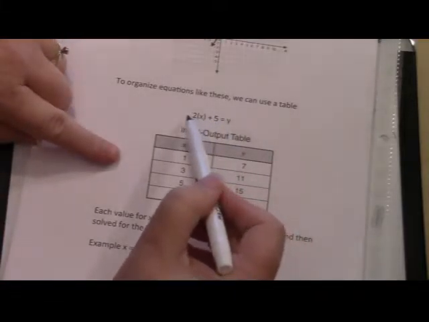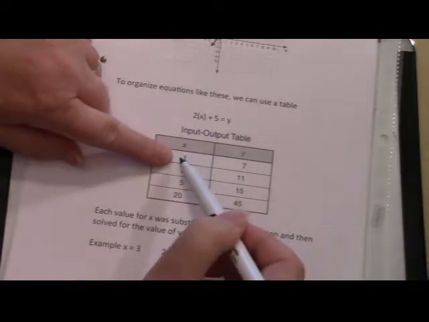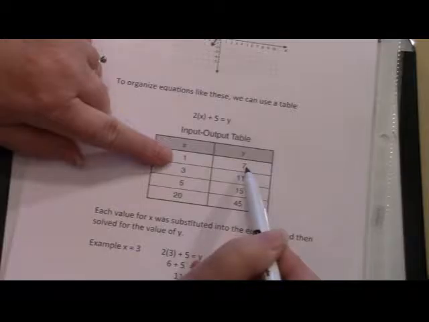Now, we can organize this information when we're trying to find out coordinates in order to graph a line by using an XY table or input-output. The number you're putting in, you calculate all the stuff you need to do, and your output is your answer. So in an equation like this, I can put in 1 for x. My answer is going to come up to be 7.